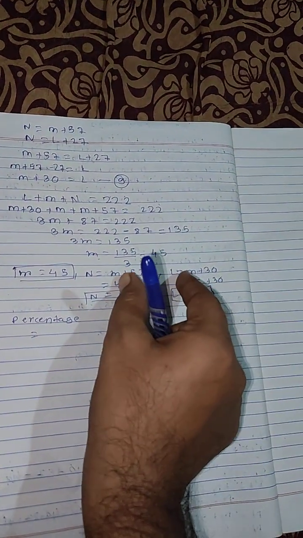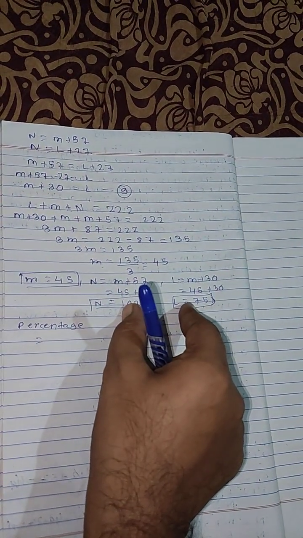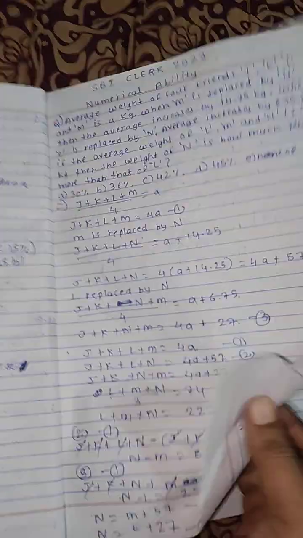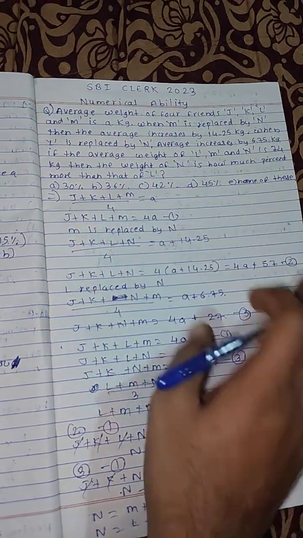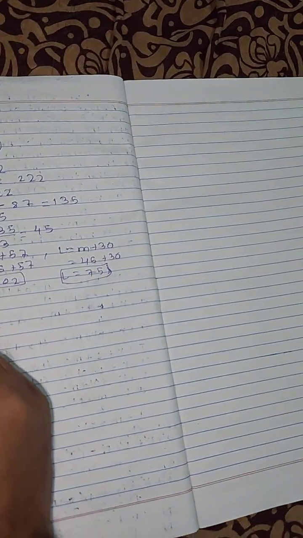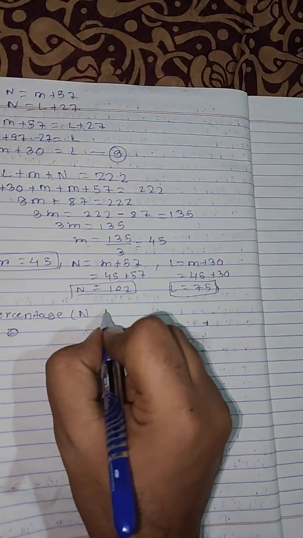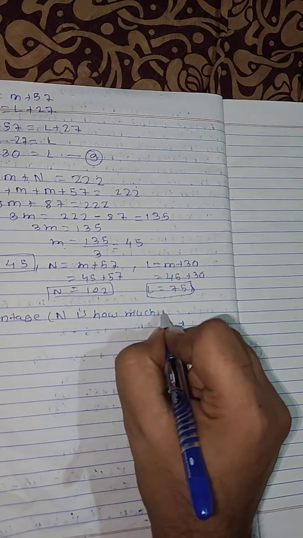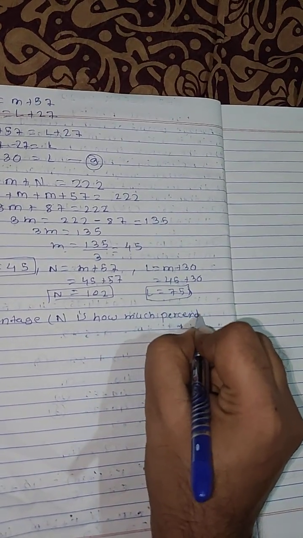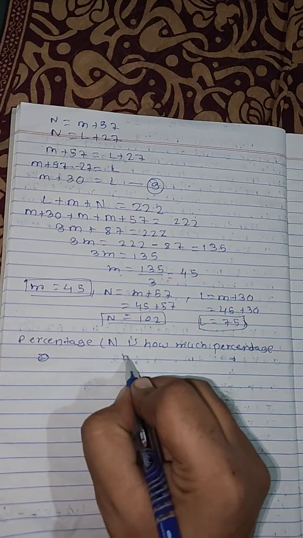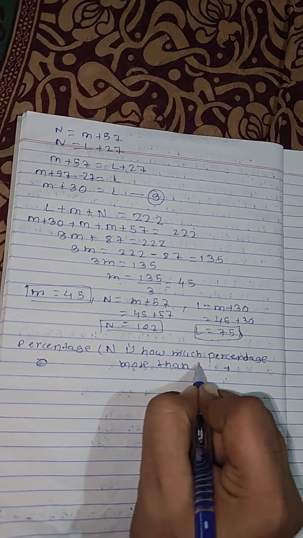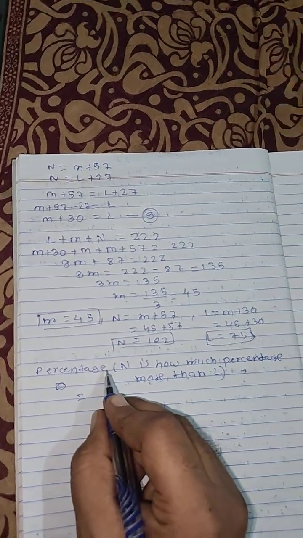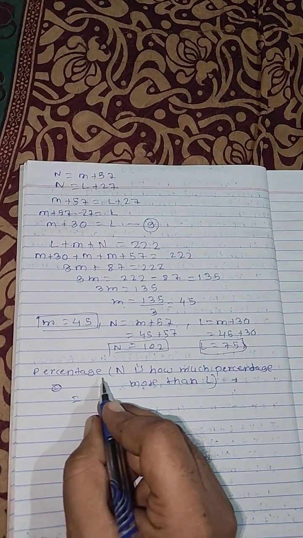So we can find it by taking the difference between these two, divided by the quantity with respect to which we are finding, which is l. In the question they have given: n is how much percent more than l. We have to find it in percentage, so we need to multiply by 100.